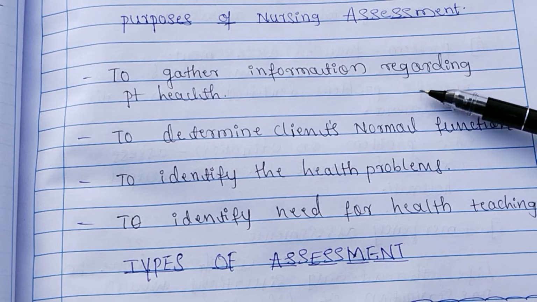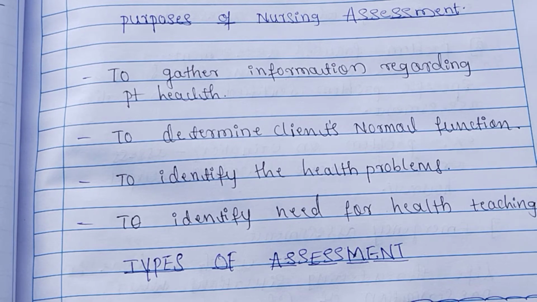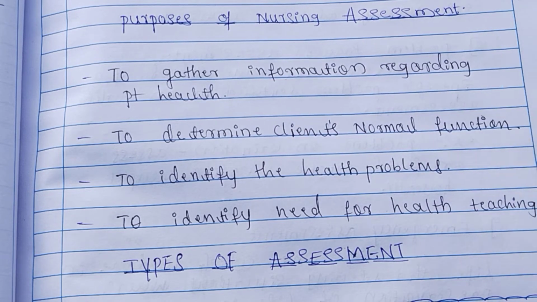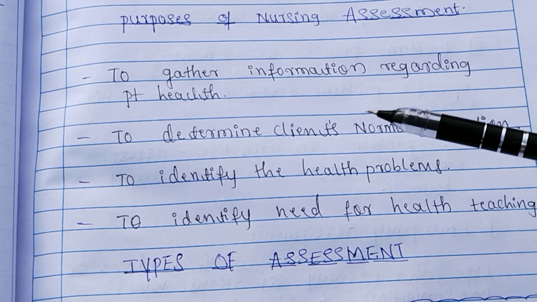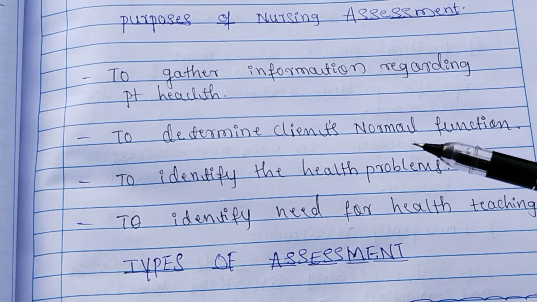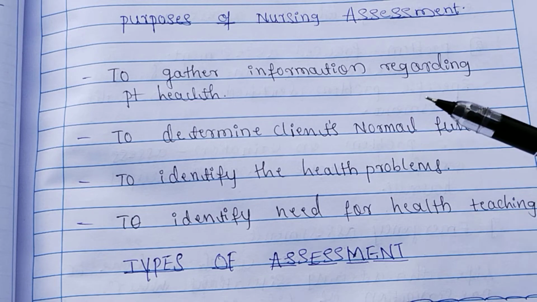Next is the purposes of nursing assessment. So what are the purposes? The first purpose is to gather information regarding the patient's health, whatever problem the patient is having. According to the problems, we collect information. So this is the first purpose.